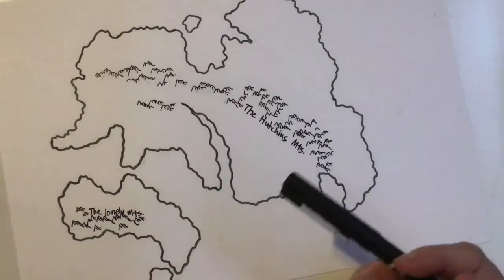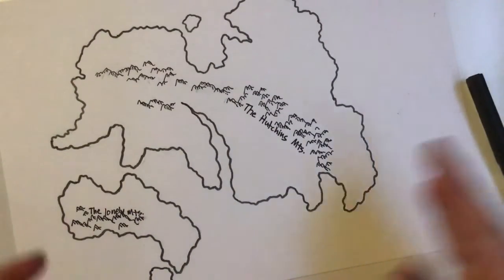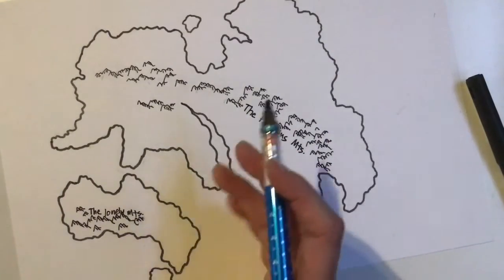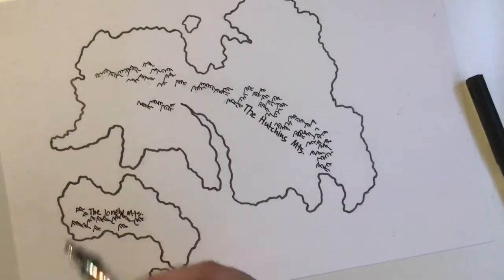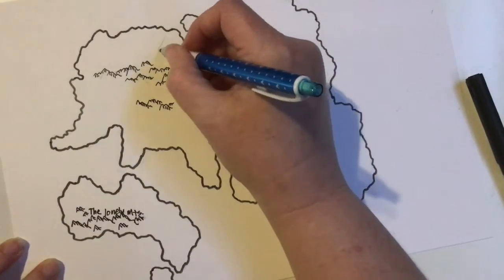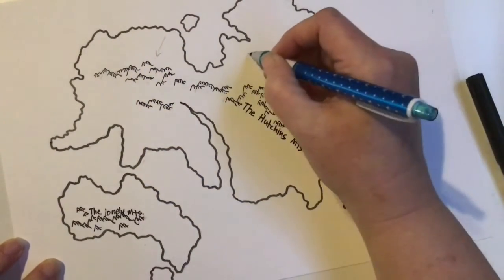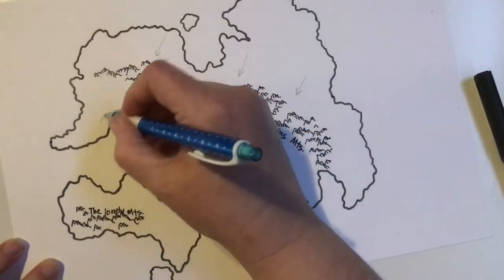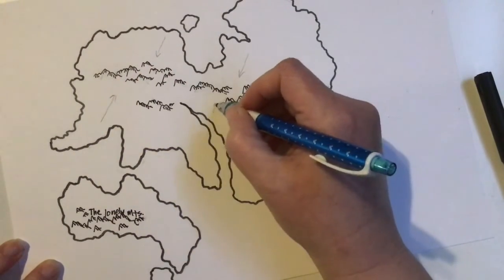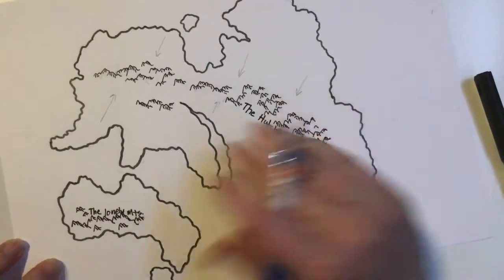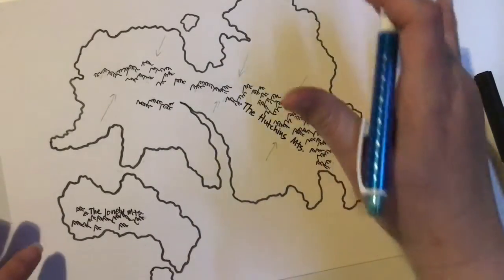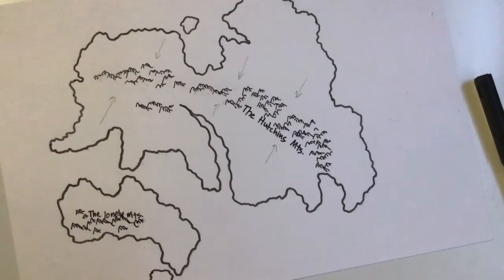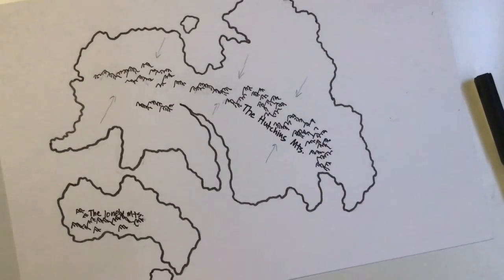So my idea is that this is a mountain range between two plates. So at some point, and this could be in the past, or it could be something that's still happening, this land mass was moving this way, right? This land mass was moving this way. And I'm not going to leave those arrows in it, just to show you guys. And those made this mountain range. So it's from two plates moving together, okay?